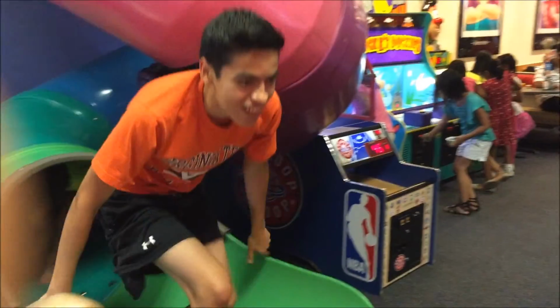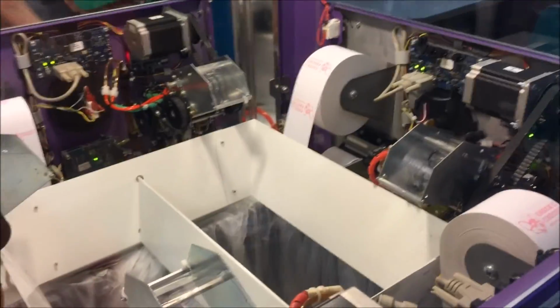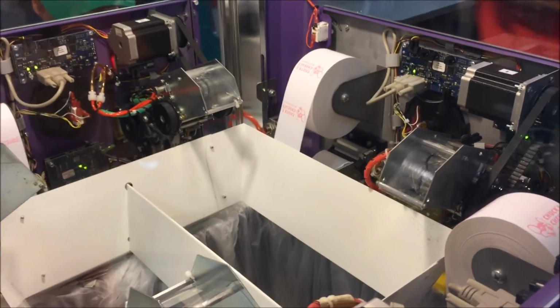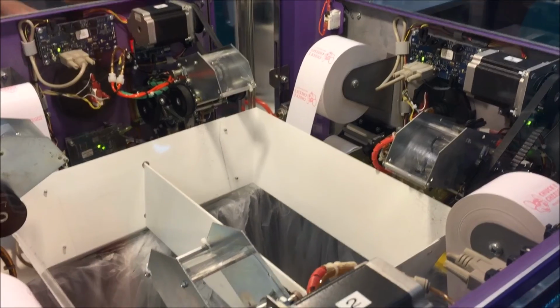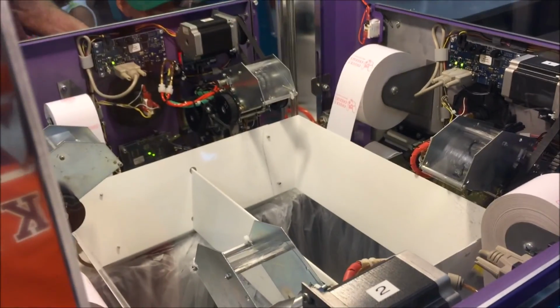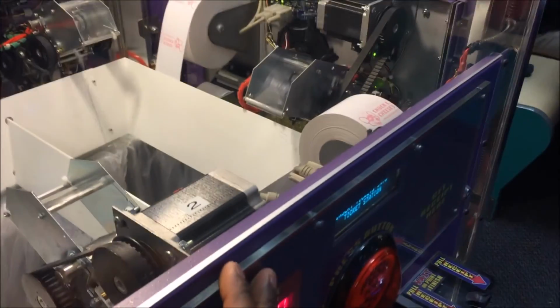Virginia Tech strong. As we see here, circuits operate parts of our everyday life, including this token machine to buy new prizes at Chuck E. Cheese. You can see the lights and the small circuit boards right here going on.